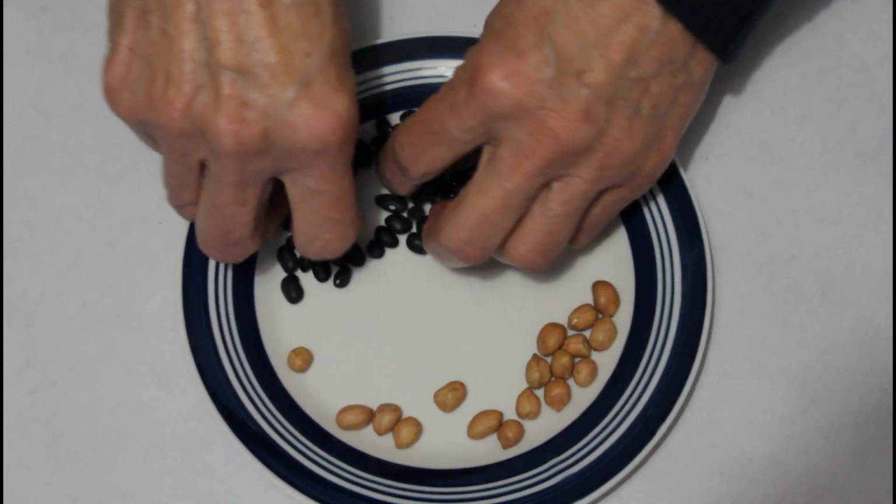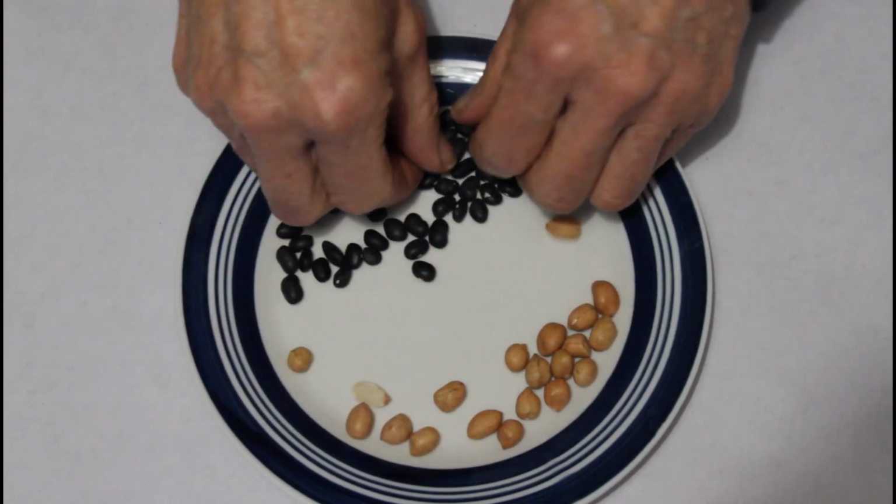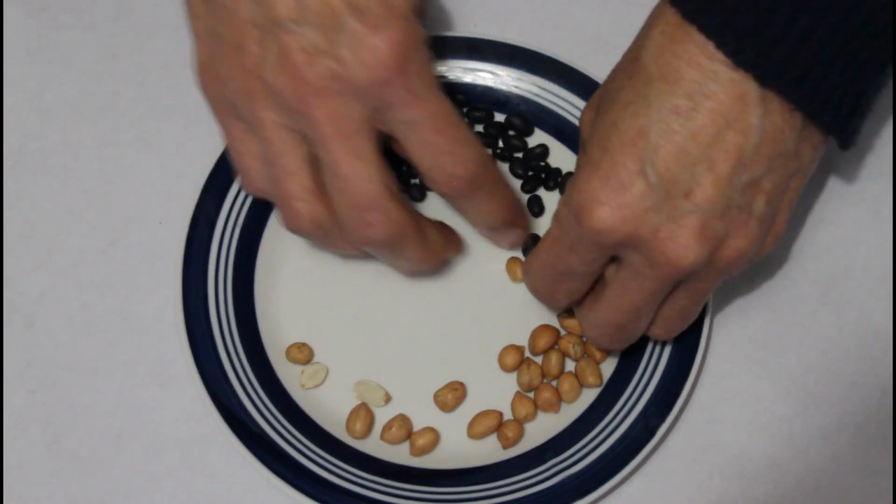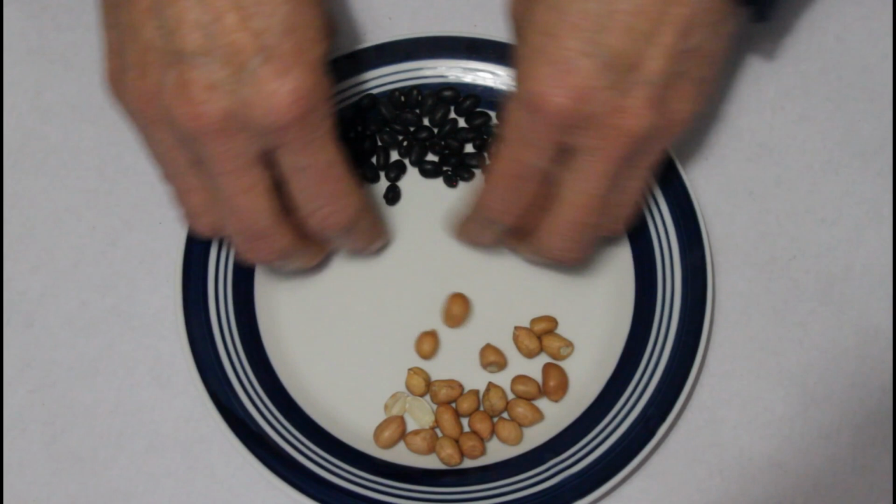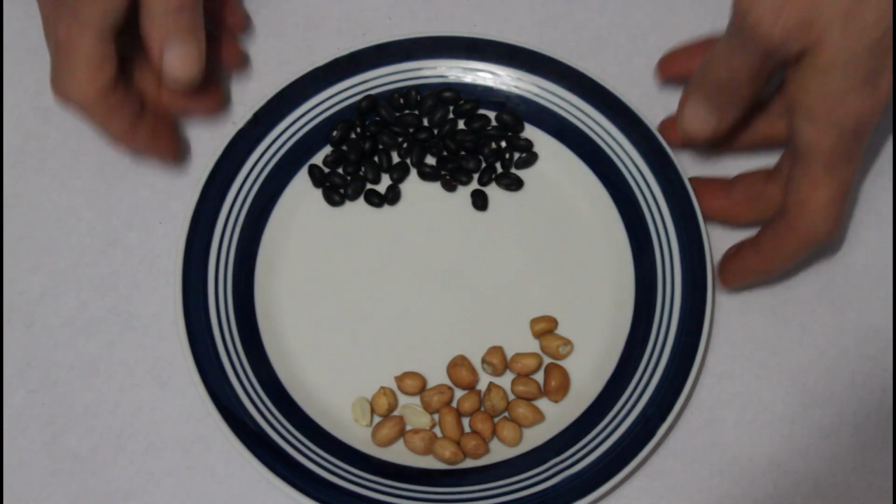Few more peanuts to that side, slipping around here. There we go. So now we've got a group of peanuts and a group of raisins. Hand sorting.